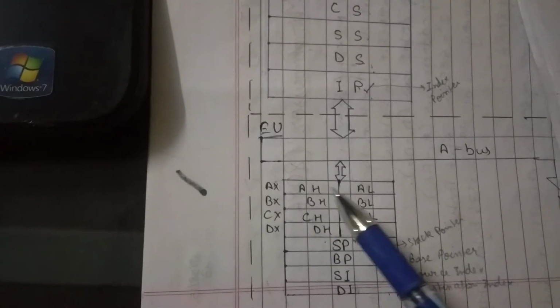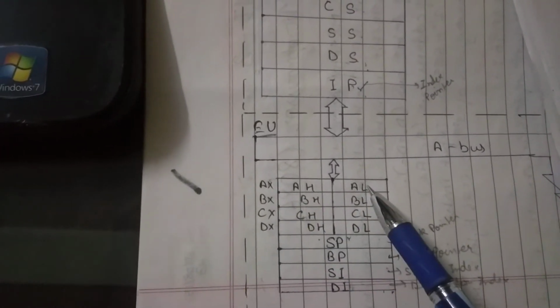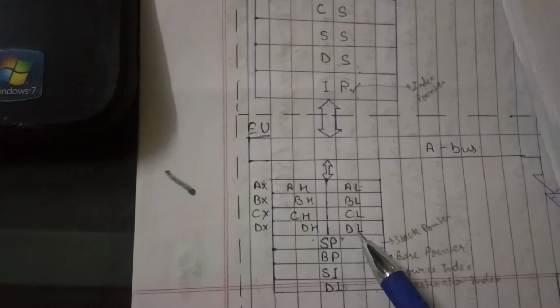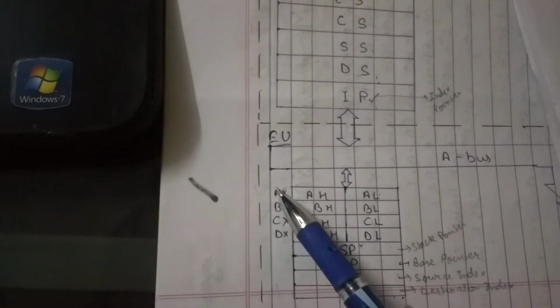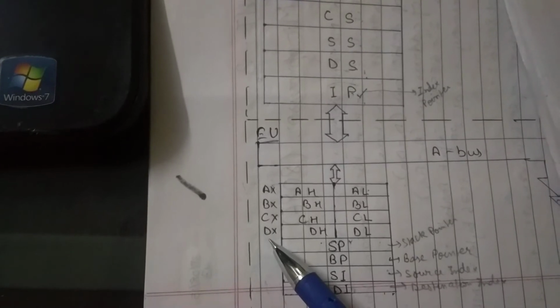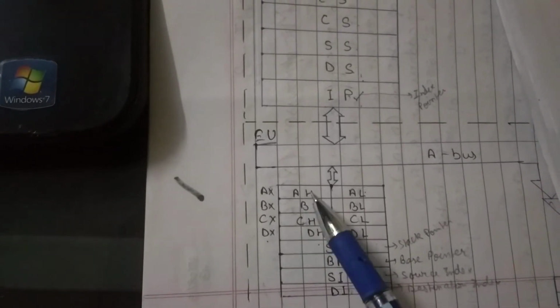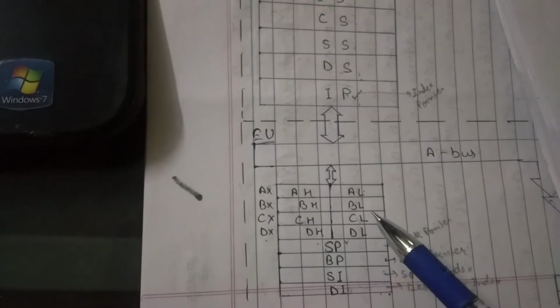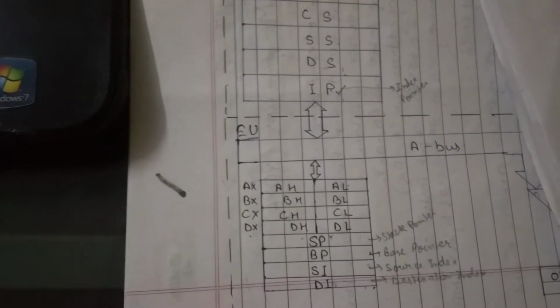These registers are divided in 2 parts, each of 8 bits: AH AL, BH BL, CH CL, DH DL. So you can say that there are 4 16-bit general purpose registers, or 1, 2, 3, 4, 5, 6, 7, 8 8-bit general purpose registers.